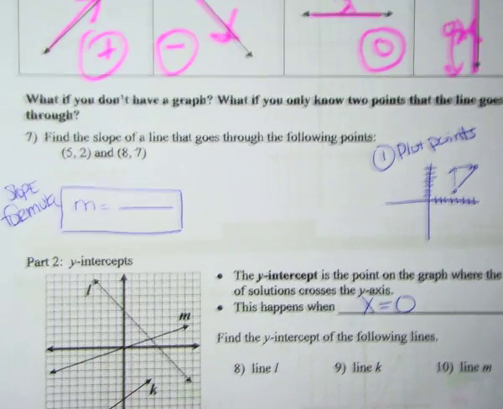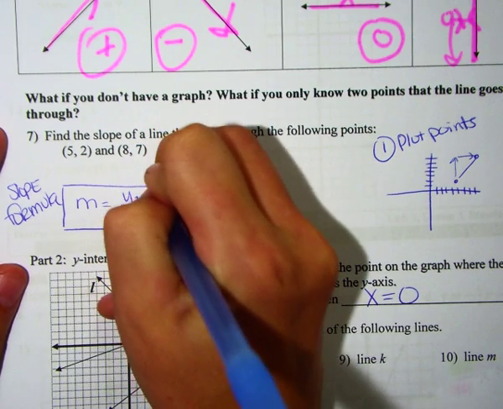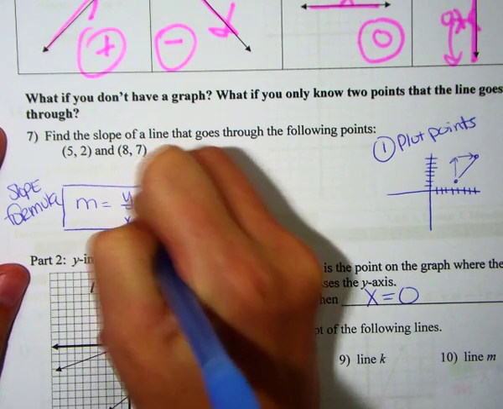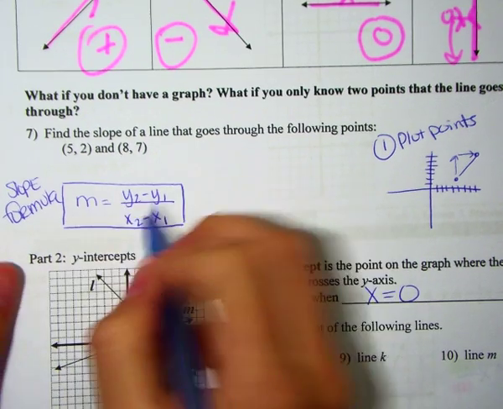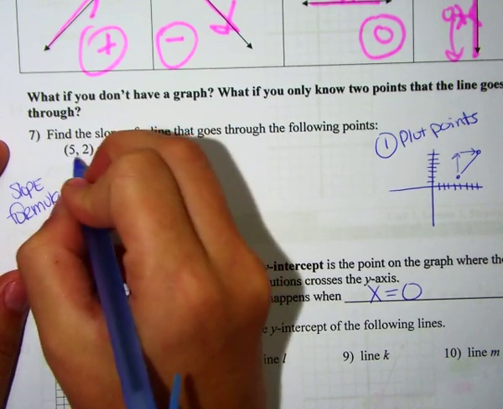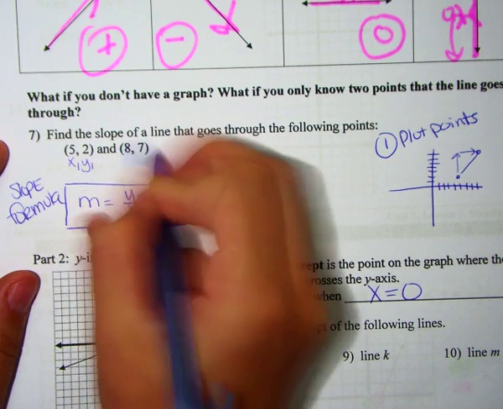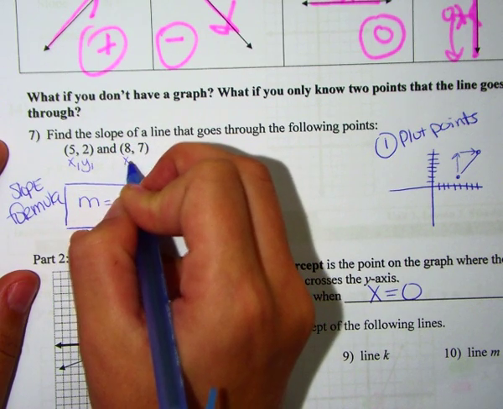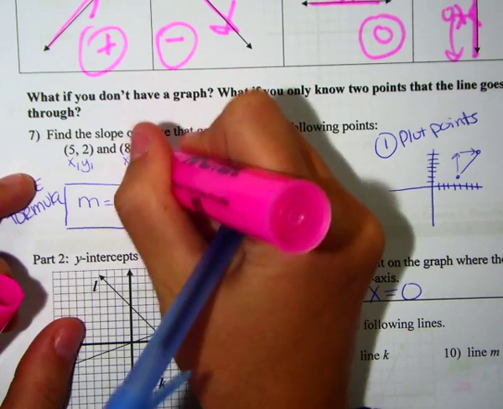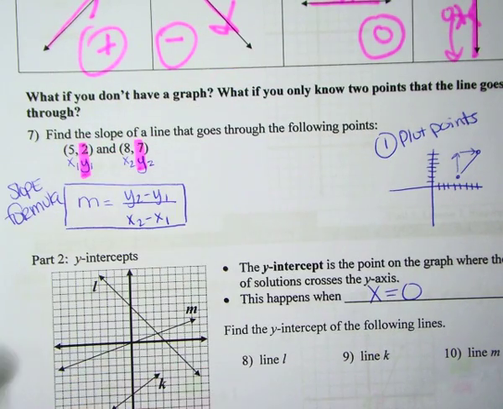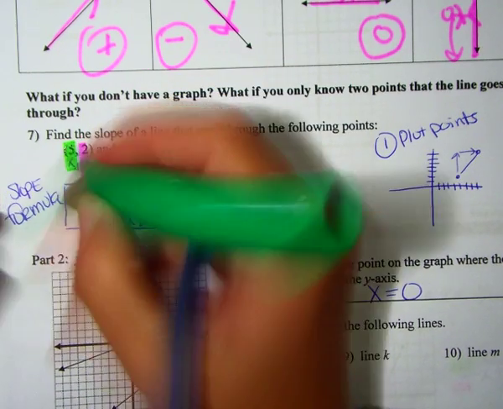However, there is a slope formula. The slope formula is y2 minus y1 divided by x2 minus x1. Okay? The way these come from is this is the first point, so I would label this x1, y1. This is the second point, so I'd call this x2, y2. So my y's and my x's. Okay?